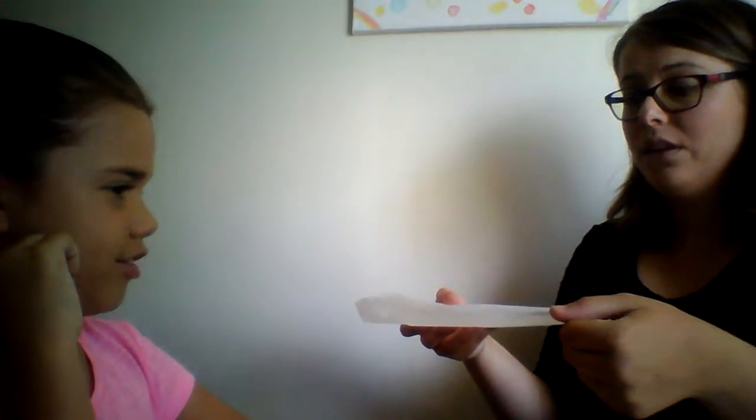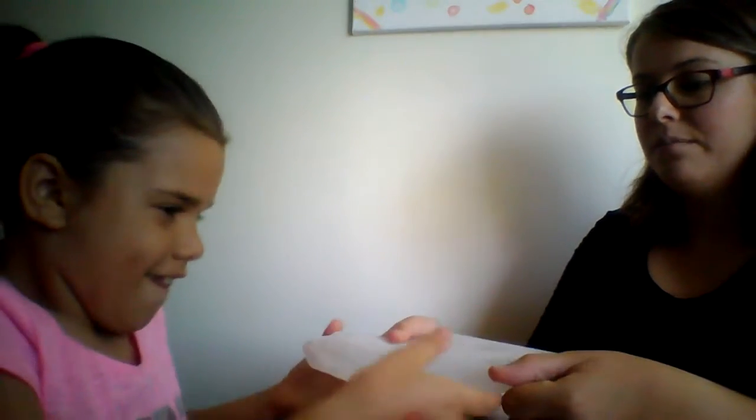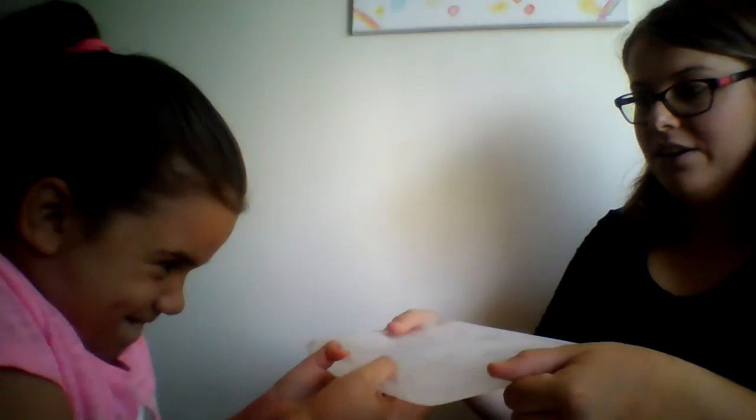Okay, so a block of ice. Just by looking at it, do you think this block of ice is flexible? No. Do you want to try it? Push on it, try and bend it? No, it still moves. It's a bit wet.